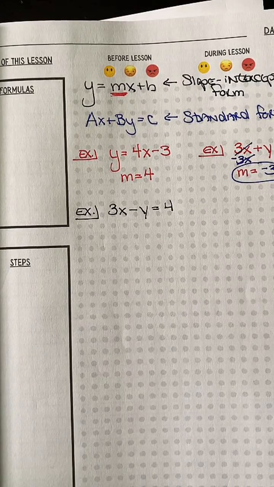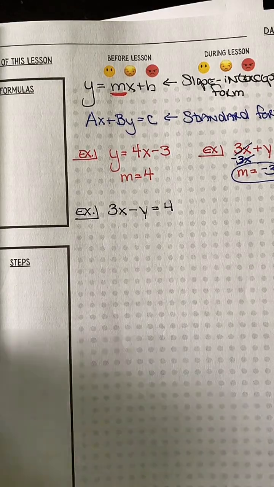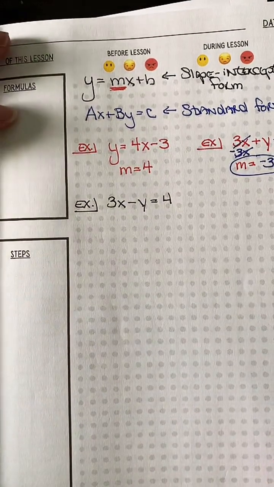We can approach this one of two ways. We could either use what's called the intercepts, the x and y intercepts, to plot 2 points on the graph and then draw the line, or we can put it in slope-intercept form. So let me do it both ways.